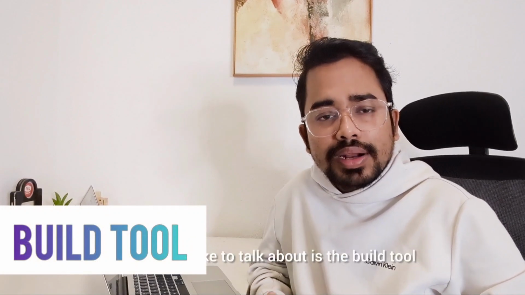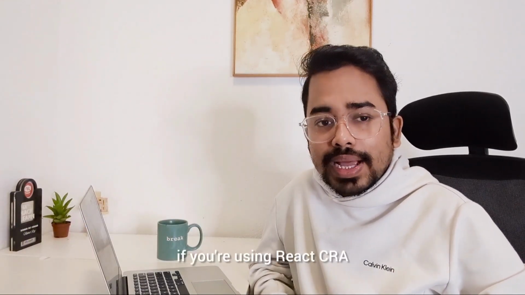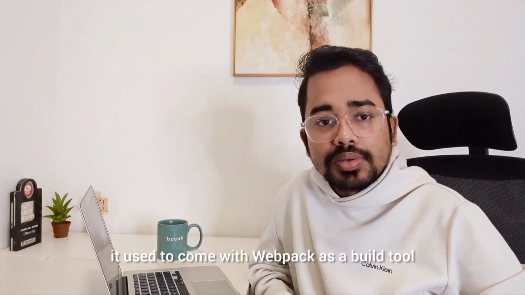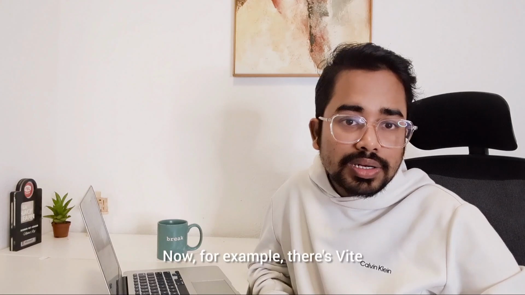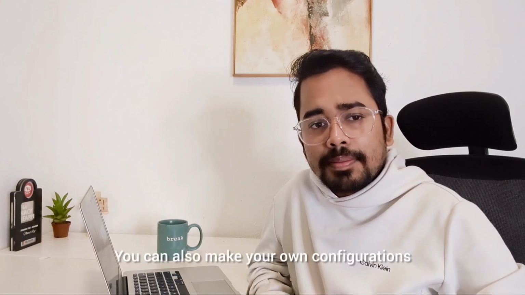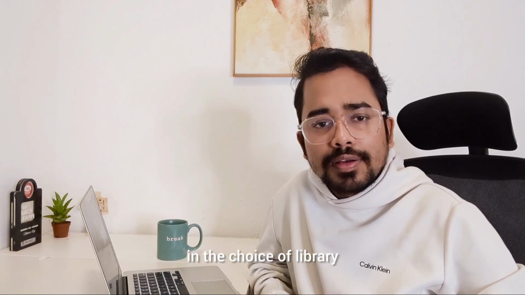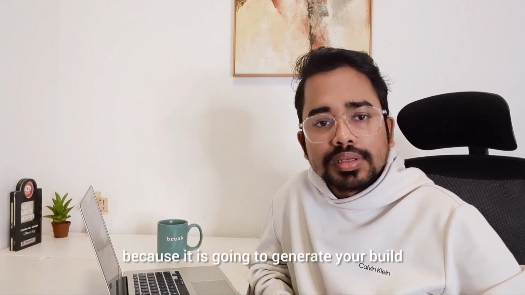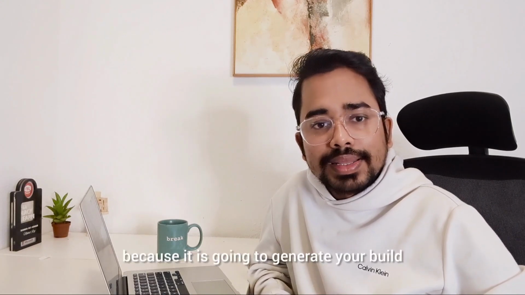So the next one that I would like to talk about is the build tool. For example, if you're using React CRA, it used to come with Webpack as a build tool. Now, for example, there's Vite, which comes with Rollup plus esbuild. You can also make your own configurations in the choice of library that you are using. The build tool is very important because it is going to generate your build, and that is going to be deployed on your server.